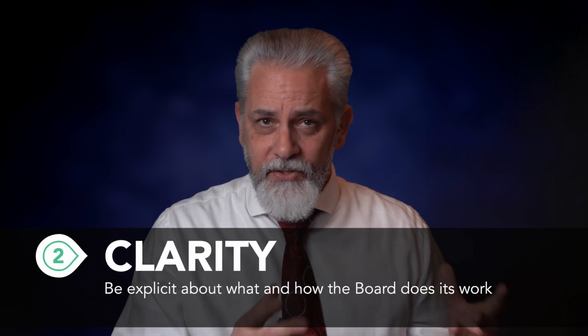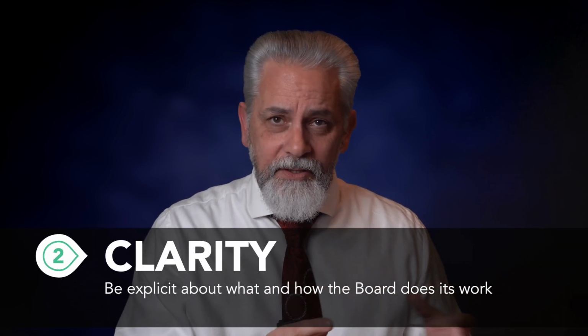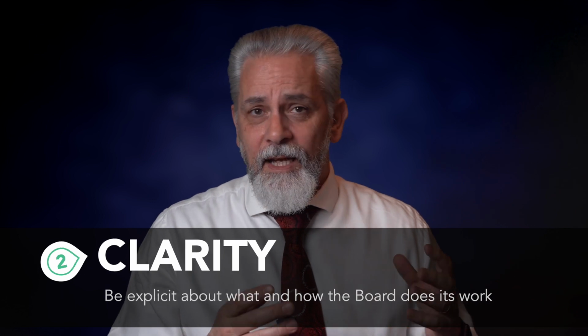Second is to be as explicit as you can about exactly what you do through creating a set of essential agreements for trustees, defining the terms of reference for committees, identifying priorities for the board in the year ahead, and being clear about the strategies that are most crucial for the board to focus on. As part of this, trustees will need to be clear about what roles they must play individually and collectively for the board to meet its strategic goals.